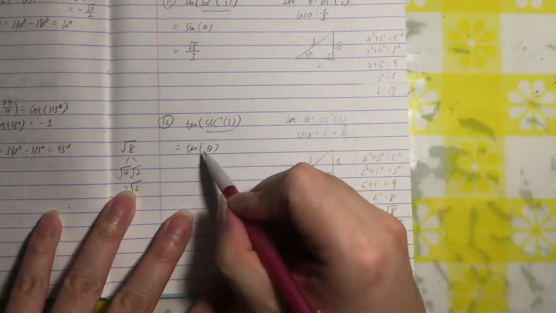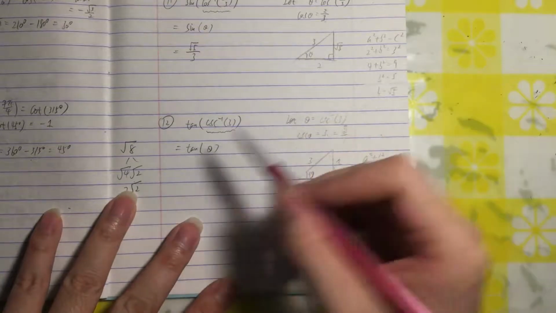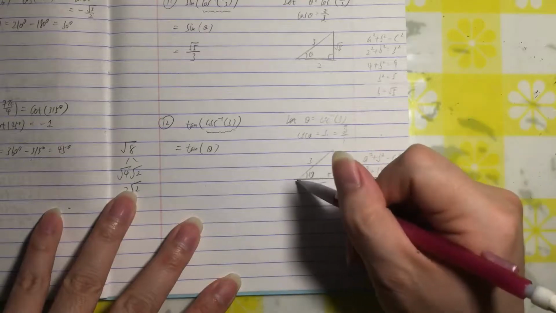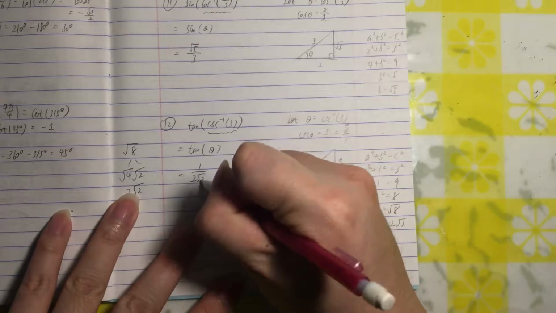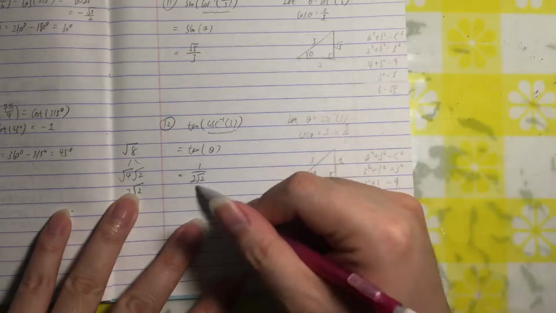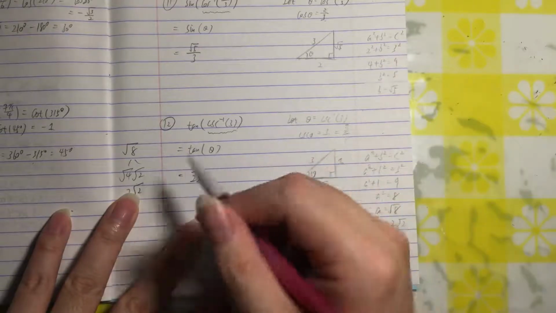We are looking for tangent theta. Tangent is always opposite over adjacent. So we get 1 over 2 radical 2. In general, we can try to rationalize the denominator.